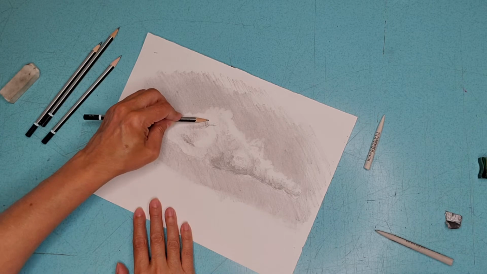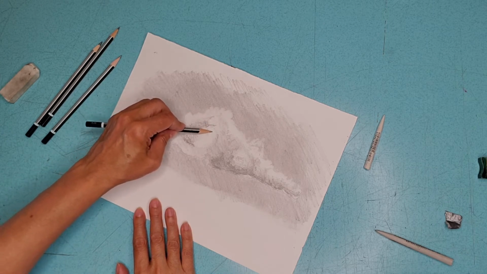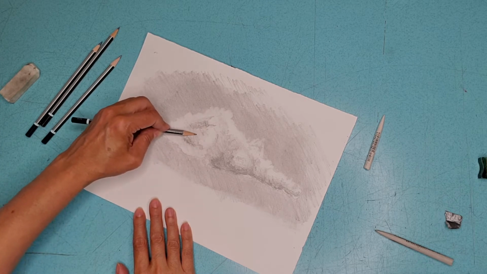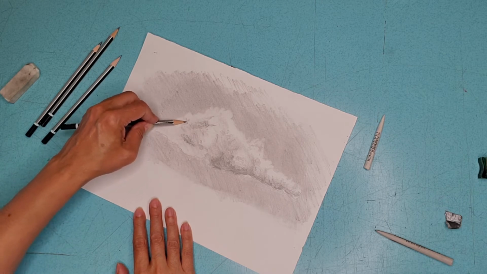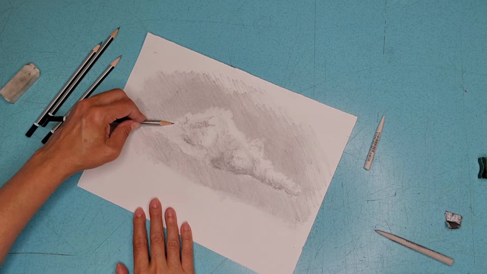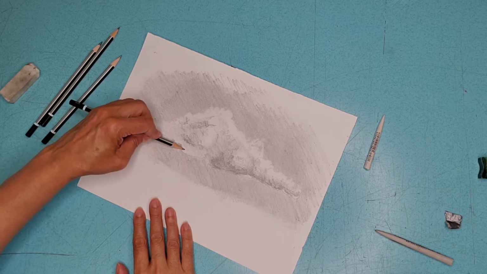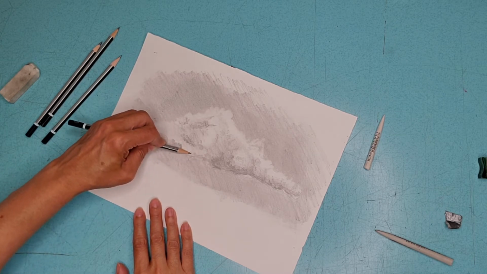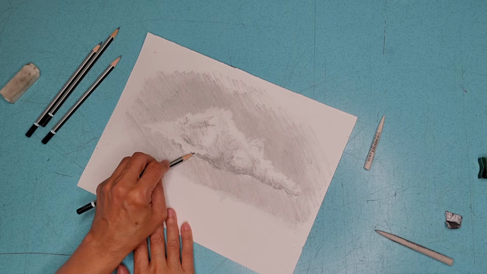And lightly, harder. Finding shapes within the shapes of the cloud. Clouds are all about value, dark against light. And I need to go back and create that dark edge on the bottom of my cloud again, quite dark. And I'm moving my pencil still in multiple directions.